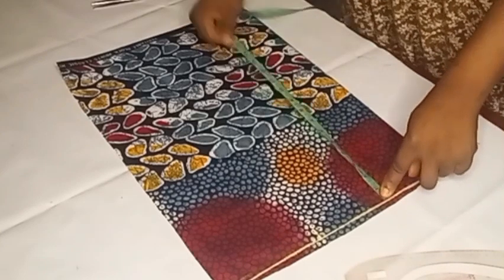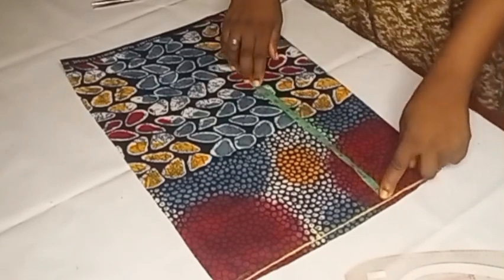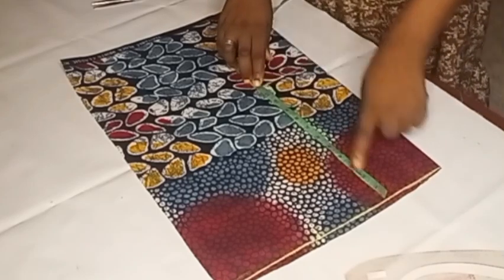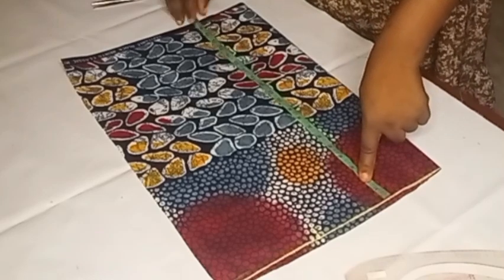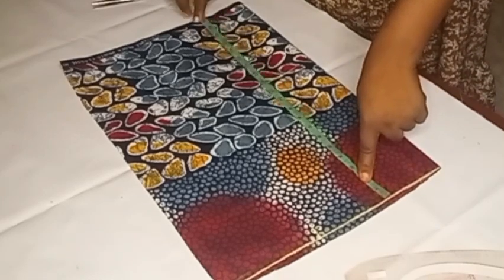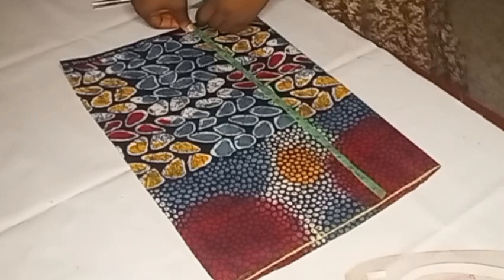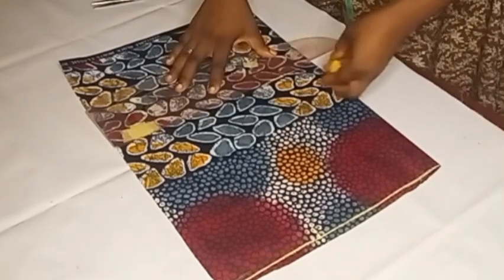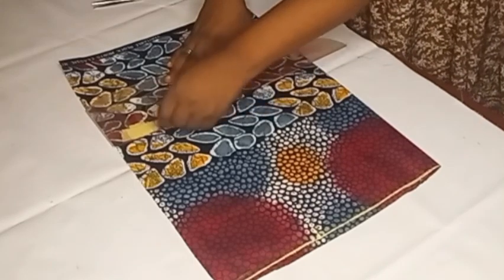And for this maxi dress, I'll be using 6 yards of African print. So from the borderline, I'll be taking my shoulder to bust point, which is at 12, and then shoulder to waist at 20. Then I will use my ruler and mark across the points that I have already identified.